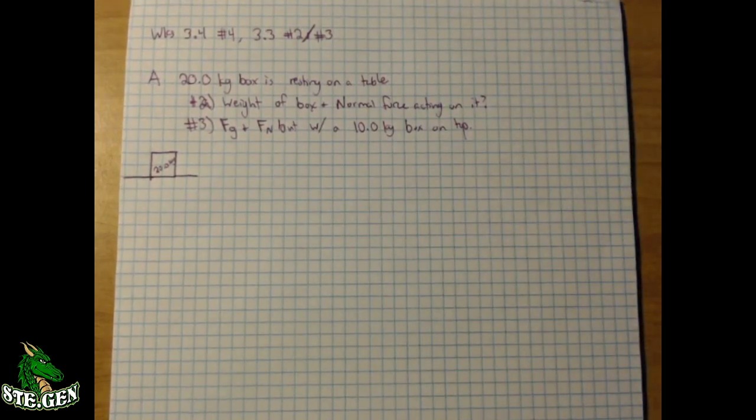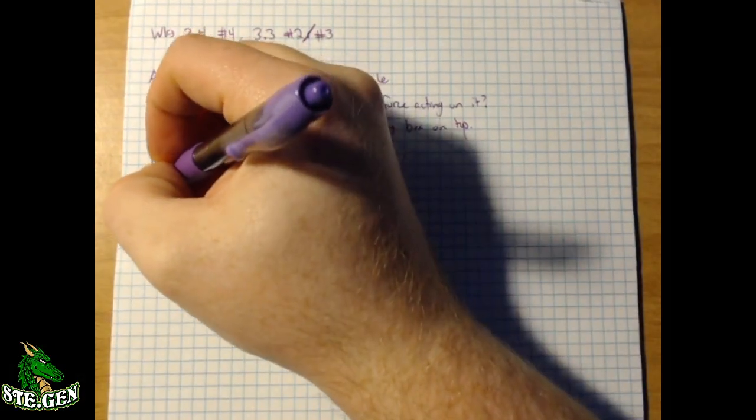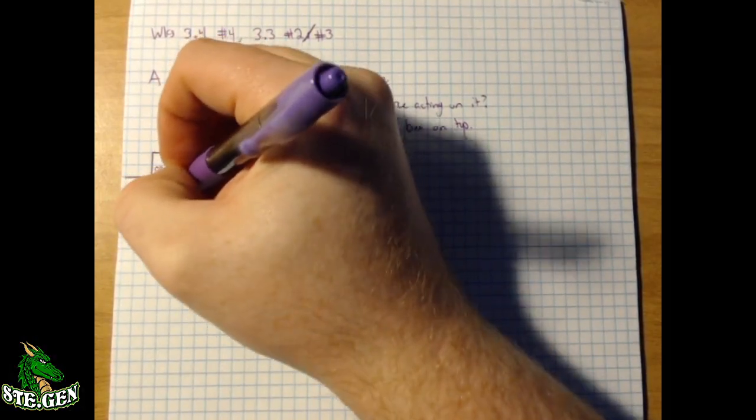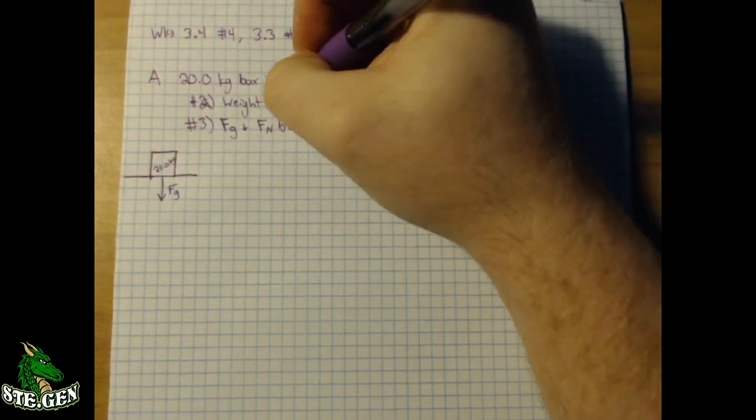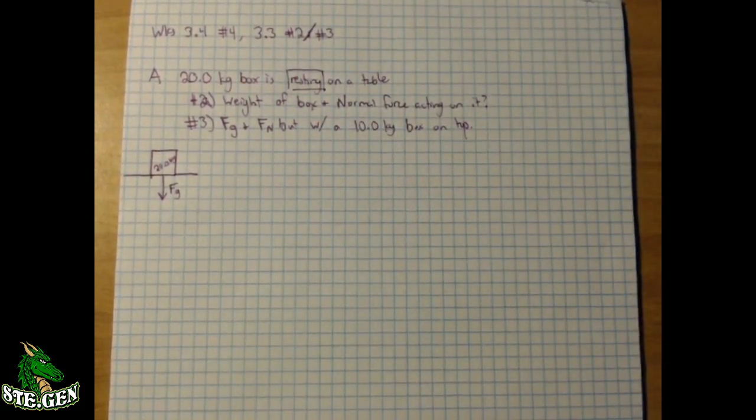Now I want to think about everything that's acting on or happening to this box. The first thing that comes to mind is that everything on this planet, and because the question does not imply otherwise, is going to be subjected to gravity. So I'm going to write my FG, my force of gravity. I then ask myself, is the box moving? Well, no. The box is resting. It's simply sitting upon this table.